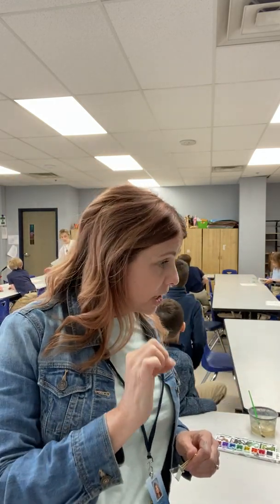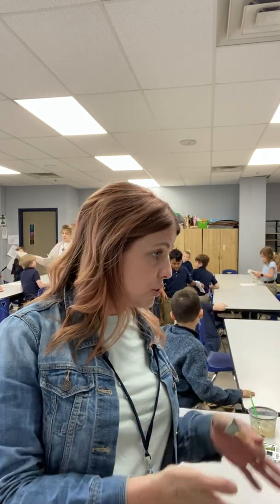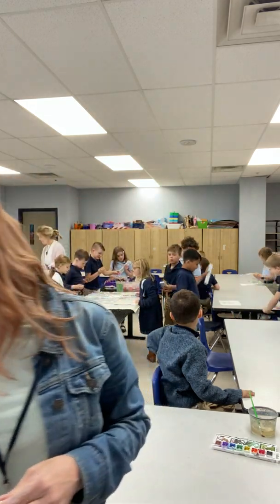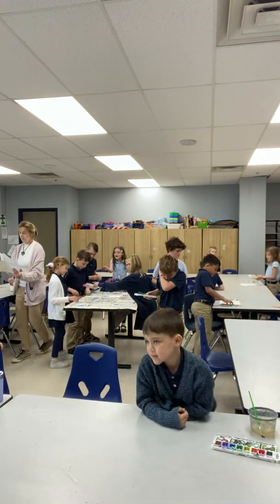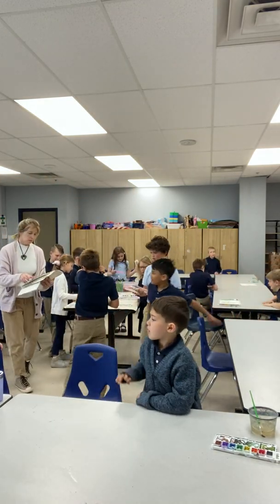How did I make the cheek? I just used a little darker bit of color over the lighter color. So I used orange and then I used red. Okay? Yes, Caitlin. Say that again.